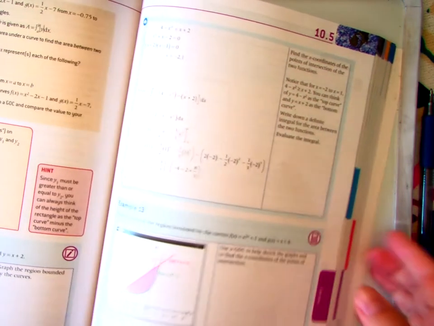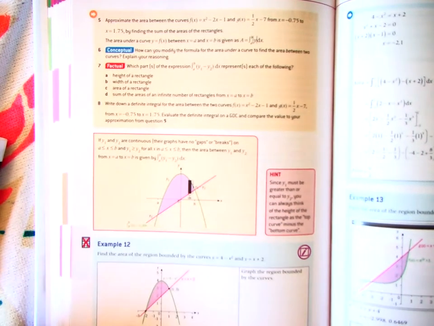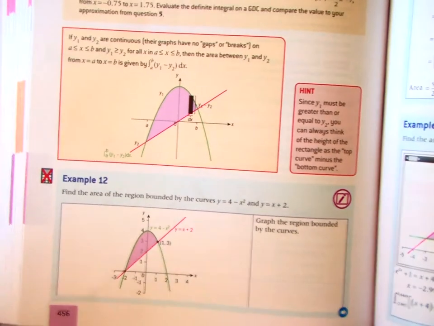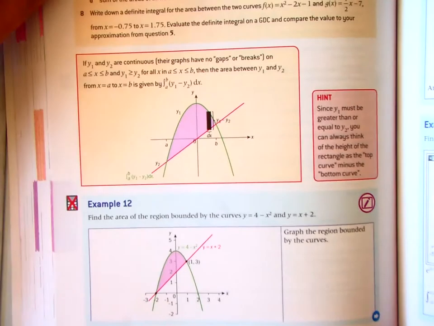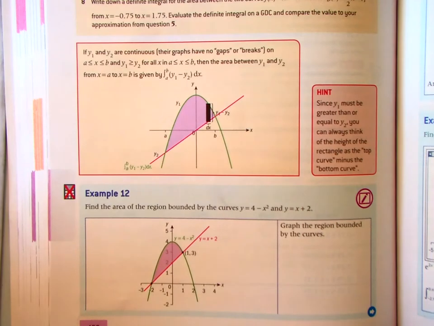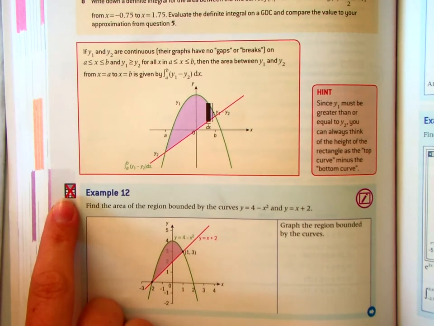Let's see what we've got here. I don't have any graph paper and I don't feel like sketching these. So here's an example of one of these. Example 12: find the area of the region bounded by the curves, and it gives you two different functions. Sometimes you'll have access to a calculator, sometimes you won't. This one's saying you wouldn't have access to a calculator.